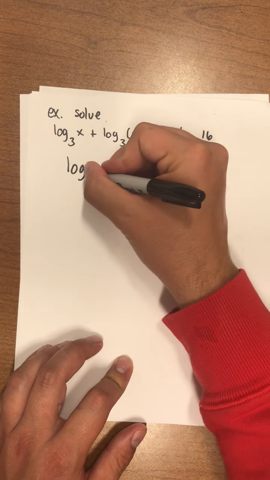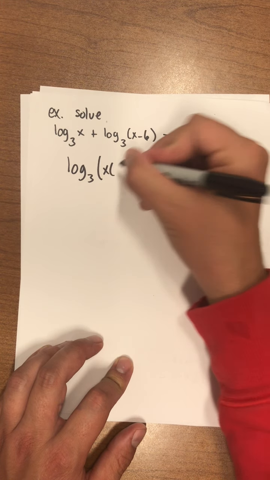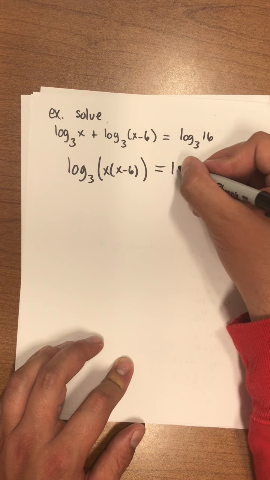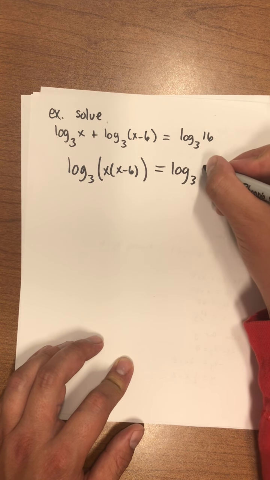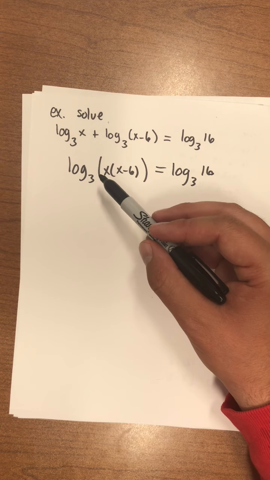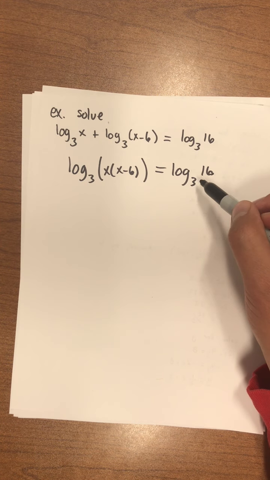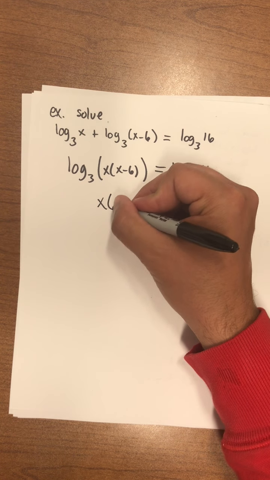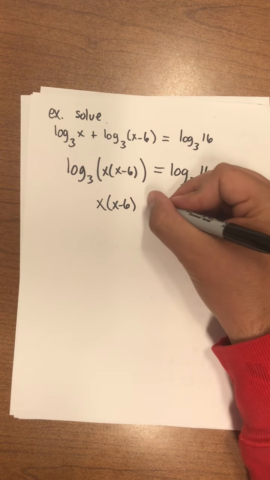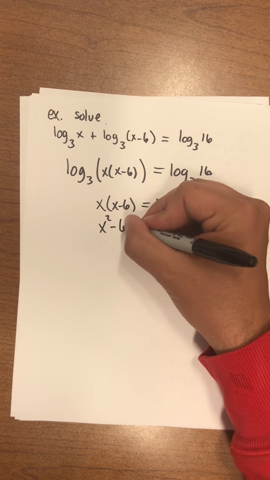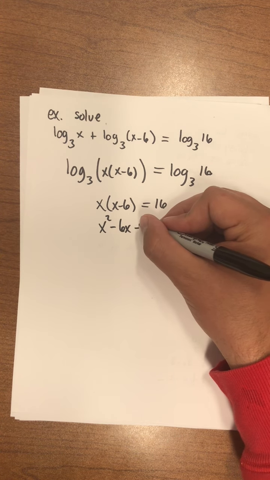So the reason we would want to do that is because we have log base 3 of 16 over here. Now remember, if log base a of b equals log base a of c, then b and c have to be equal. So this must be true.